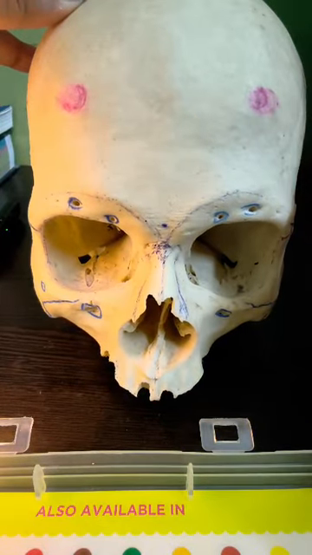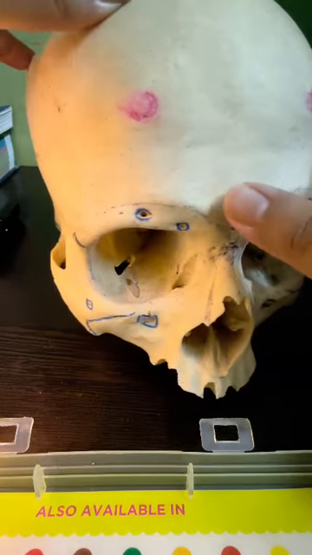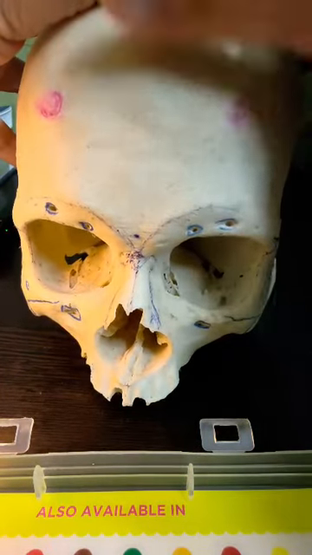Today's topic is skull bone. We are going to study the bones which contribute to form the skull bones. So this is skull bone.